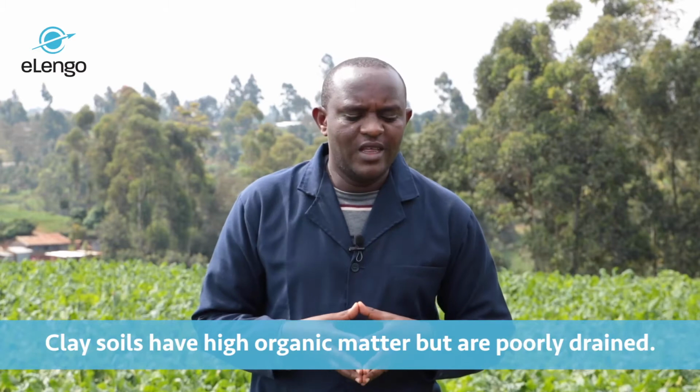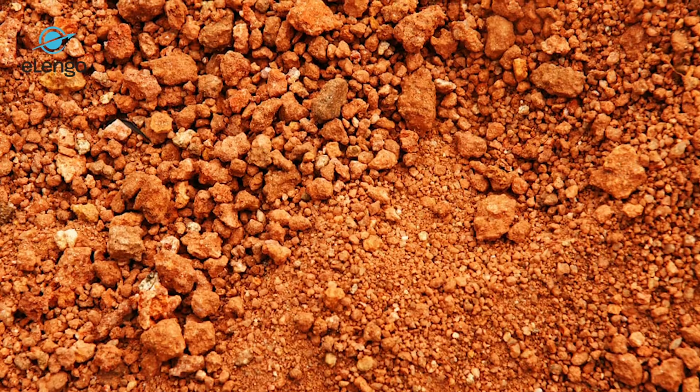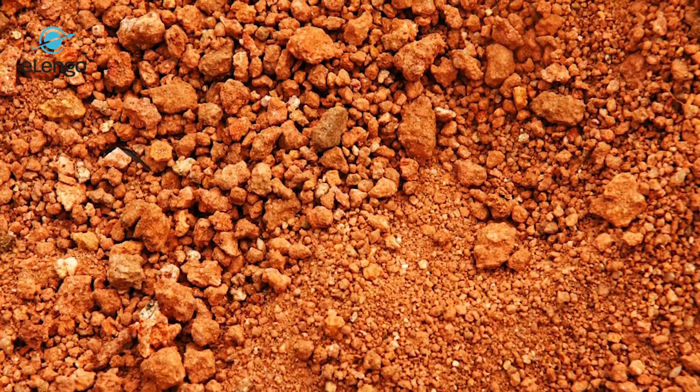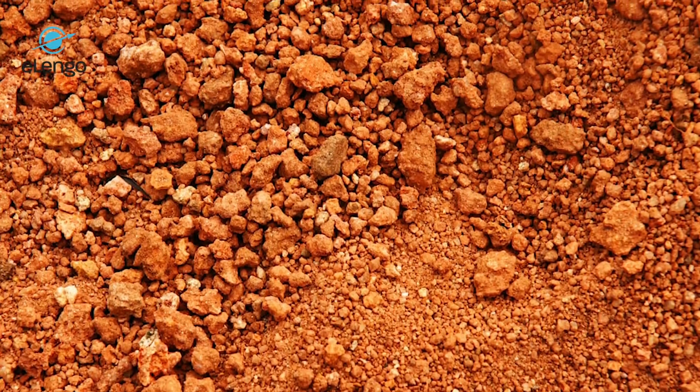If the textural class of your soil is given as clay, or as clay loam, you're going to find that clay usually has a high content of organic matter, and also clay soil doesn't have good drainage. Drainage is poor, and also there will be waterlogging. And therefore, when your soil is given as textural class clay, you need to do some soil conditioning so that your soil can be good for crop production.